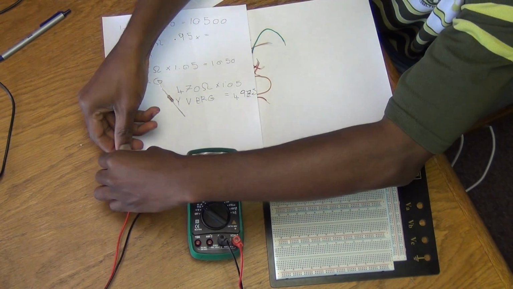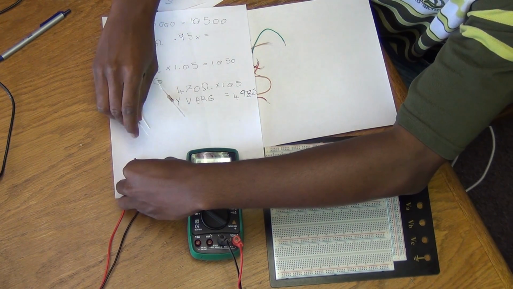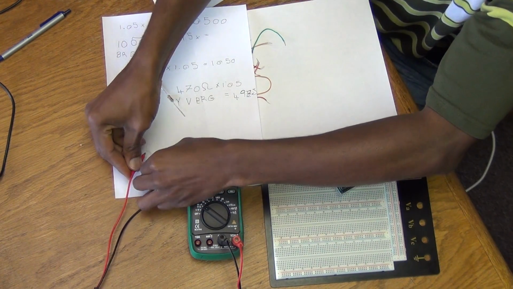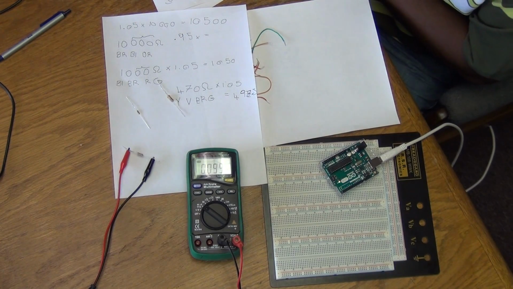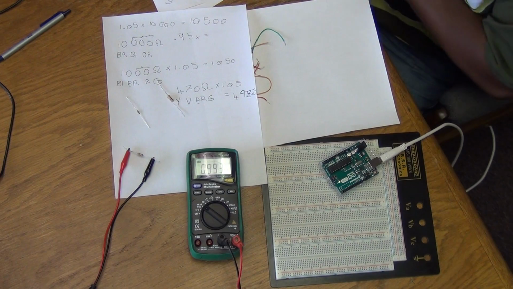Likewise, we move now to the 1K resistor and measure the resistance of that. The measured resistance is 0.993K, or 993 ohms.